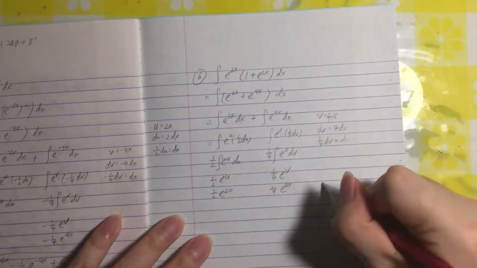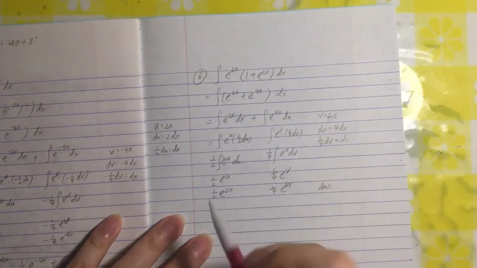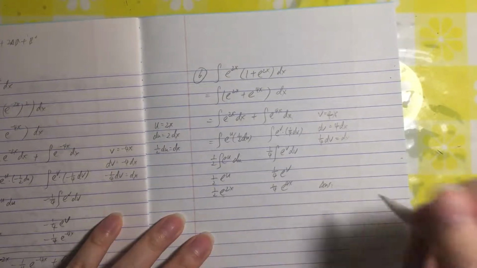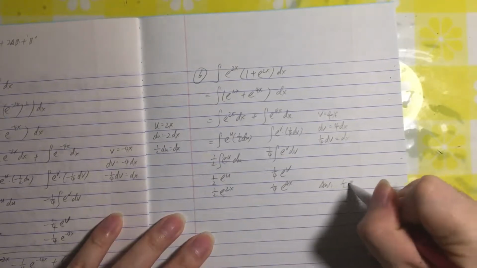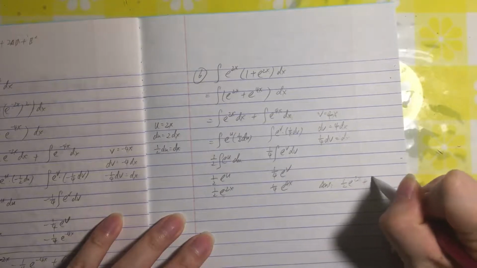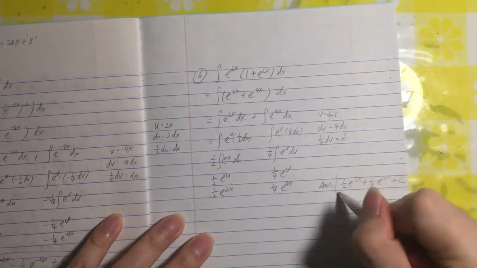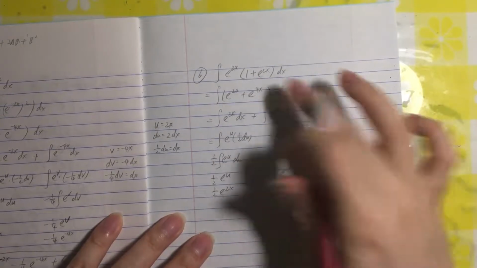So for the final answer, add these two antiderivatives together. We get 1/2 e to the 2x plus 1 over 4 e to the 4x plus c. That's the final answer to this integral.